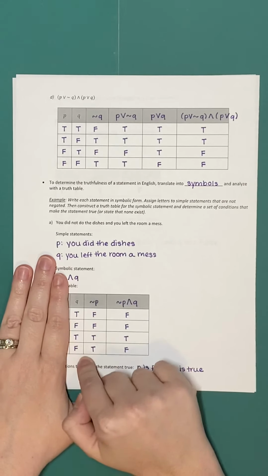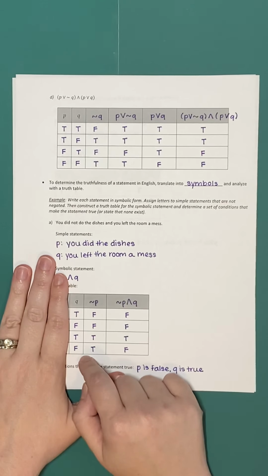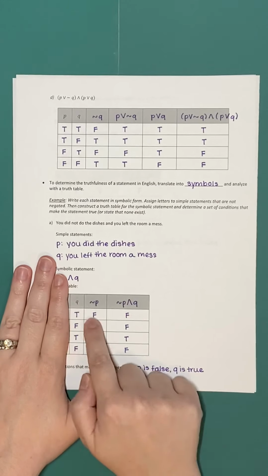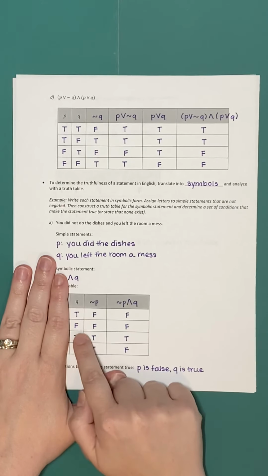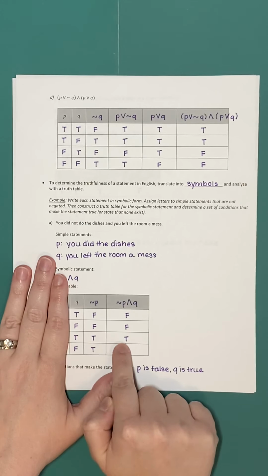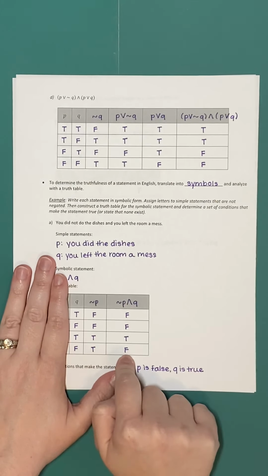Combining the last two columns with conjunction. So conjunction will only be true when both of the combined statements are true. So true and false gives us false, false and false gives us false, true and true gives us true, false and true gives us false.